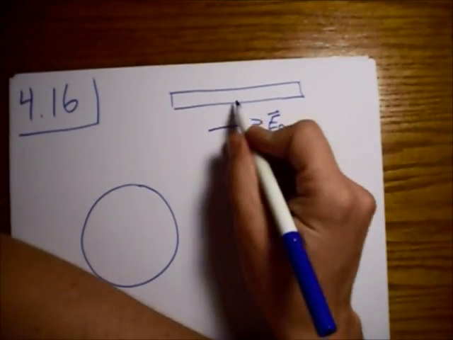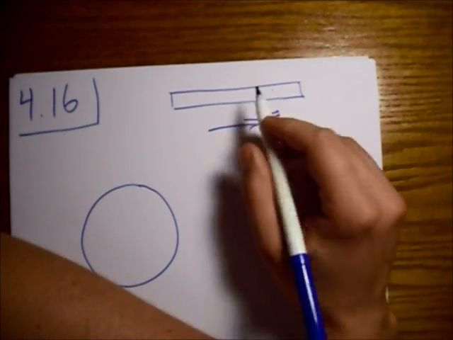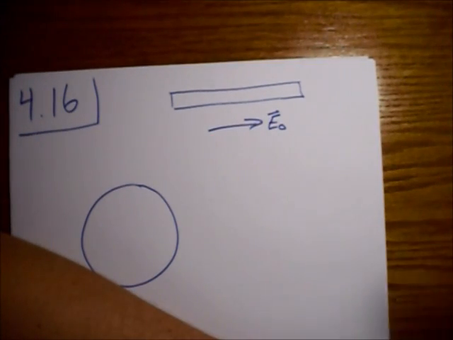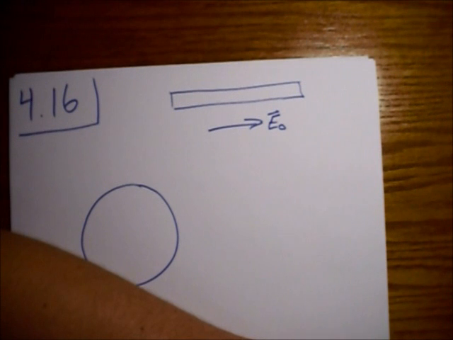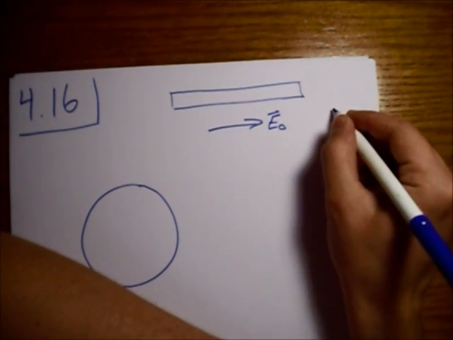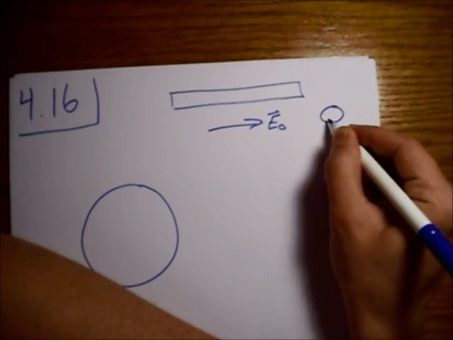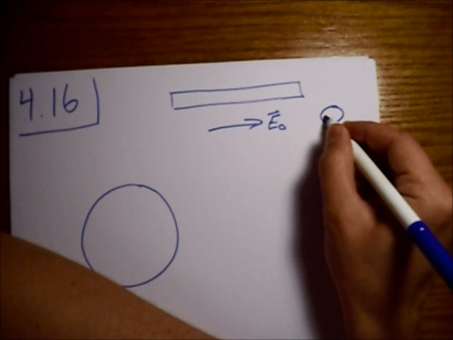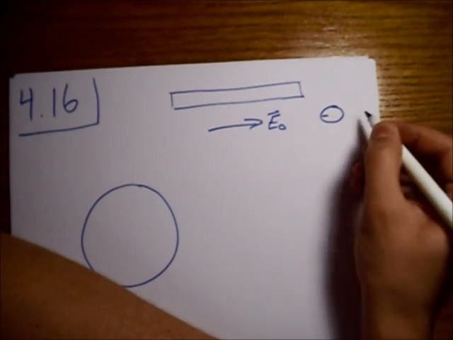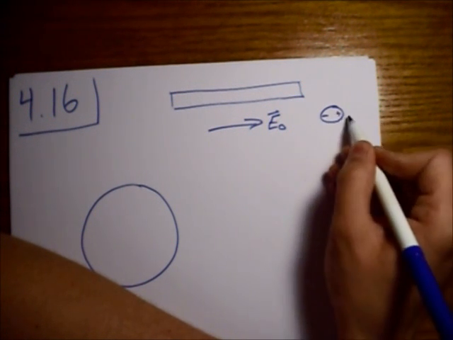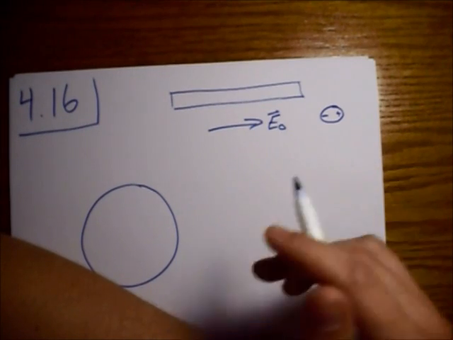Well, inside this material we have little tiny atoms or particles that are polarizable. So that means that if we look at each one, you'll get a tiny dipole formed. So you'll get a tiny bit of negative charge on one side and a tiny positive charge on the other.